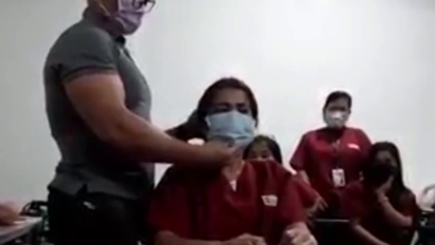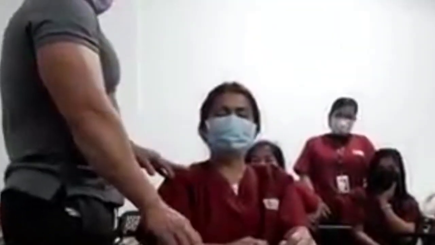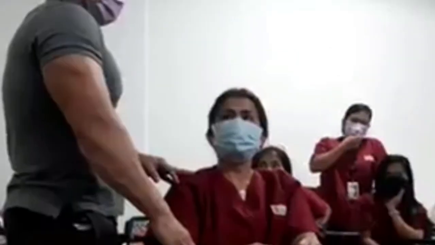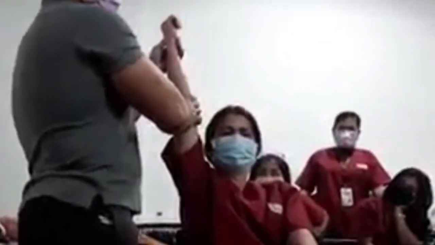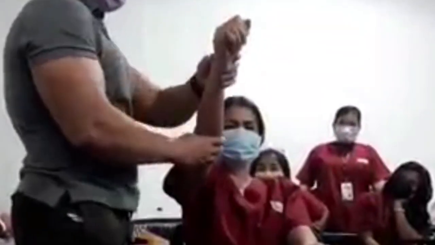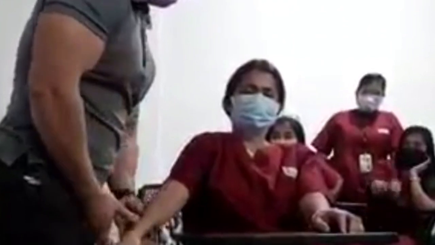Okay, so we're going to go with shoulder flexion. Shoulder flexion, extension. So when I put this all the way, it's called your hyperextension. Okay, let me do it one more time.